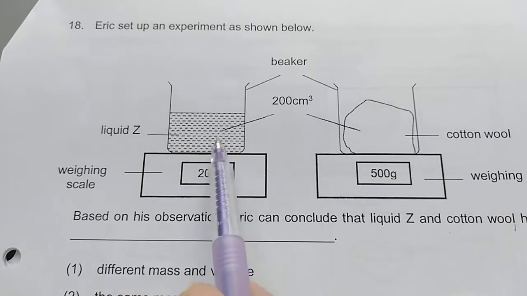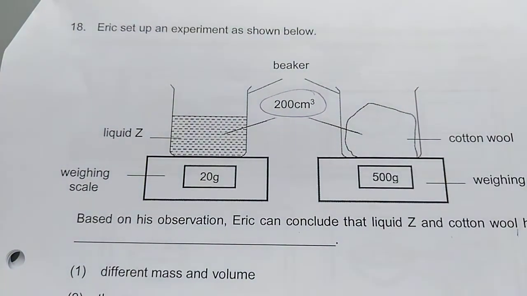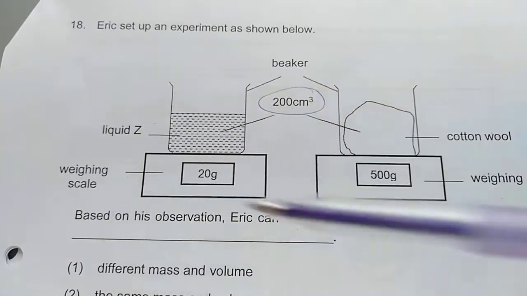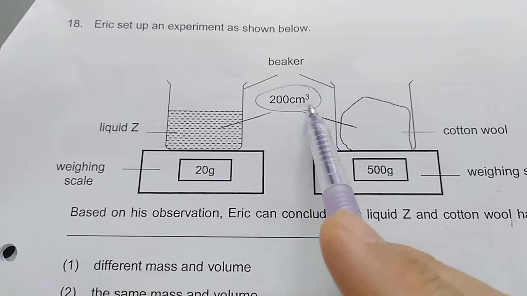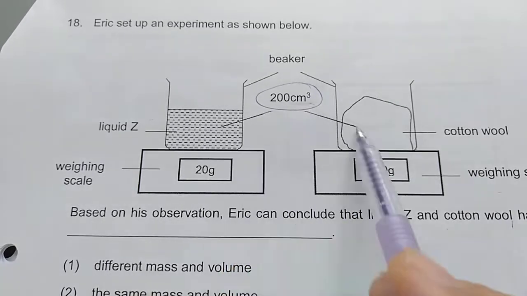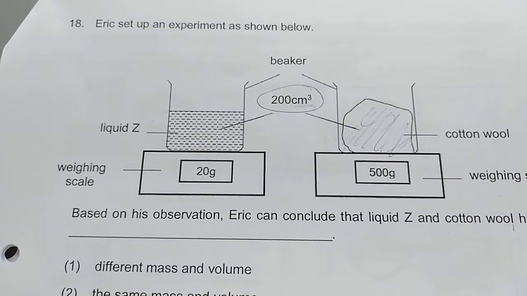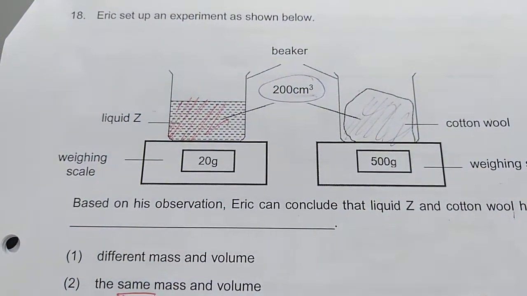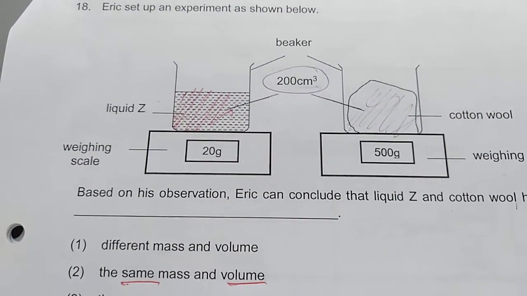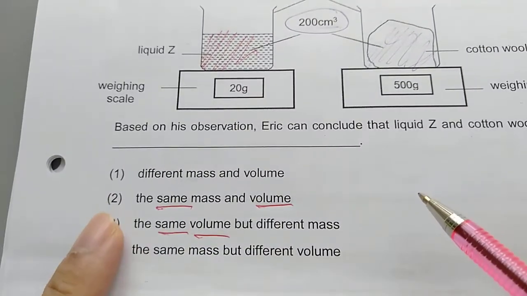Alright, now the volume is the same. You can see from the labeling here. When it comes to any diagram, it's important to understand the diagram and the labels. These are called labels. They are there to help you understand it. And this unit, cubic centimeter, is the unit for volume. And both the volume of the cotton wool and the water is the same. So they have the same volume. So the answer must be either 2 or 3.